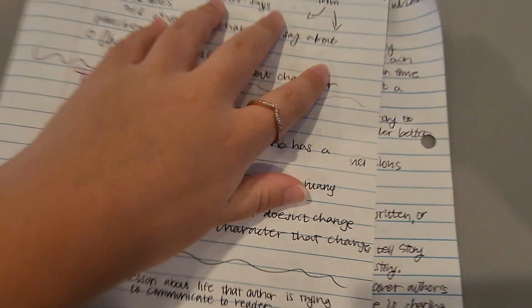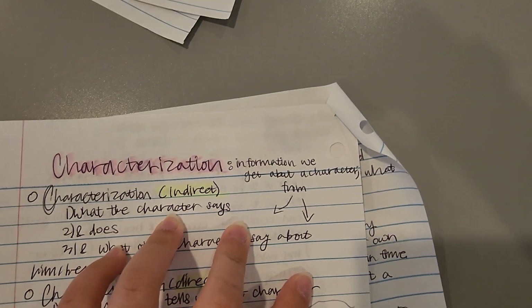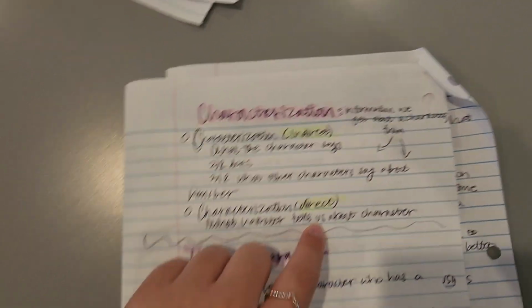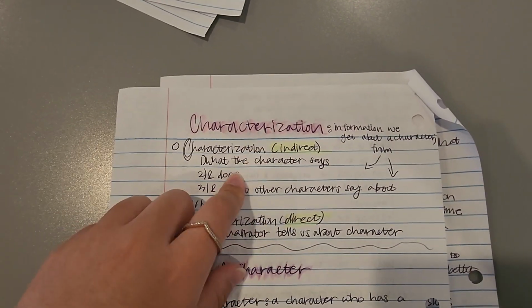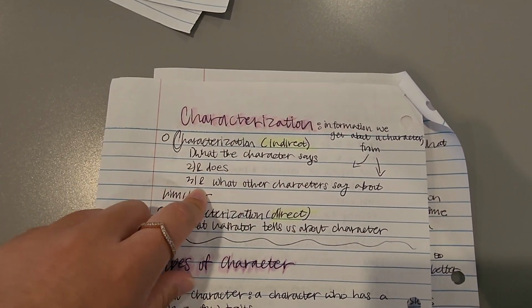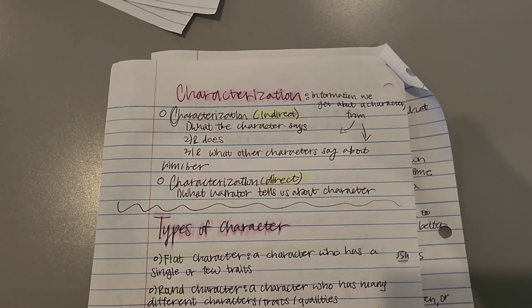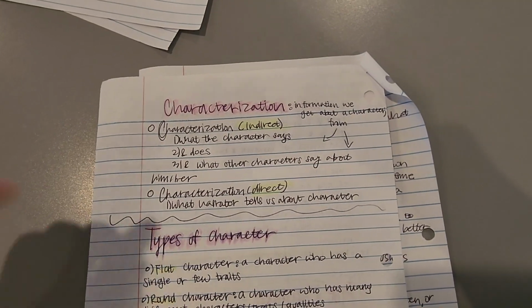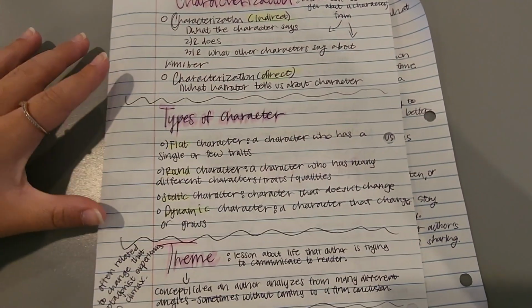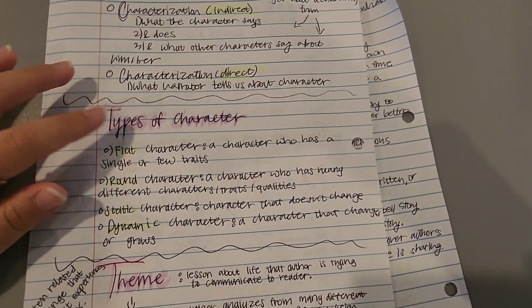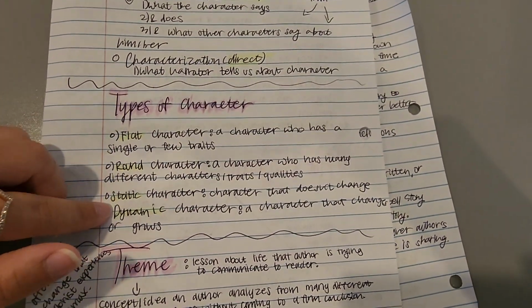So characterization is basically information we get about the character from indirect and direct characterization. So direct is what the character says and does and what other characters say about him or her. Indirect characterization is what the narrator tells us about the character. There are a total of 4 types of characters: flat, round, static, and dynamic.